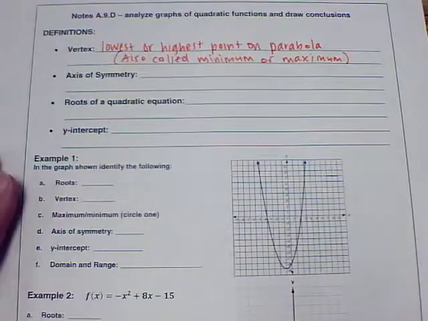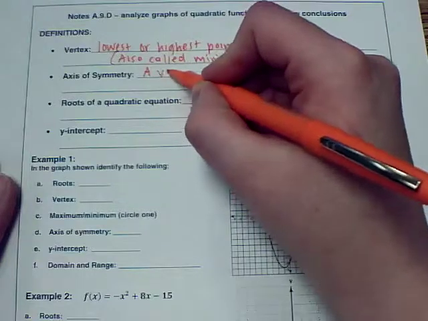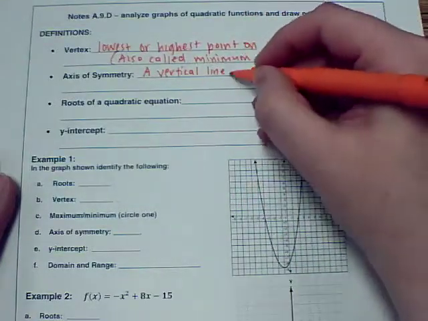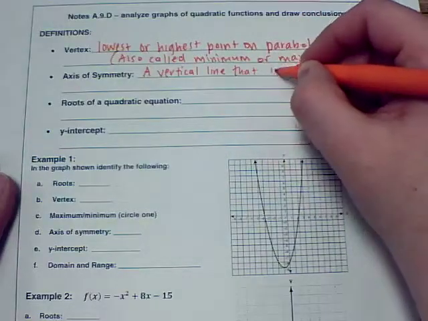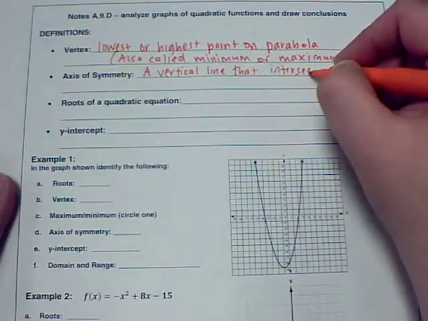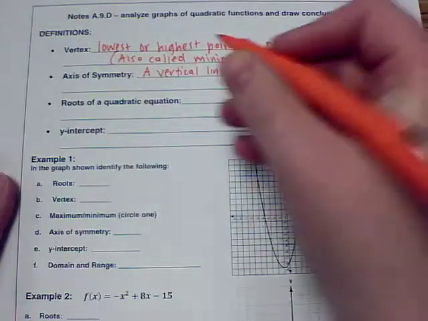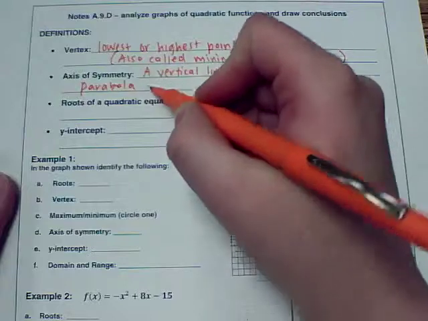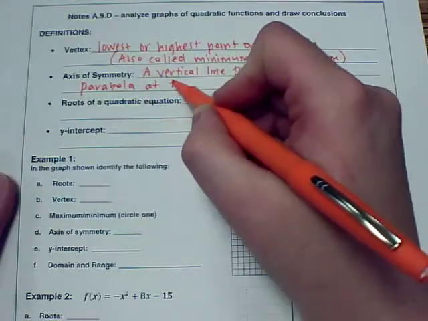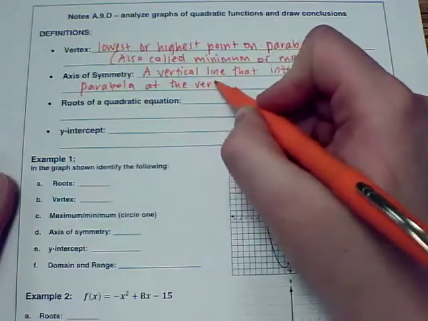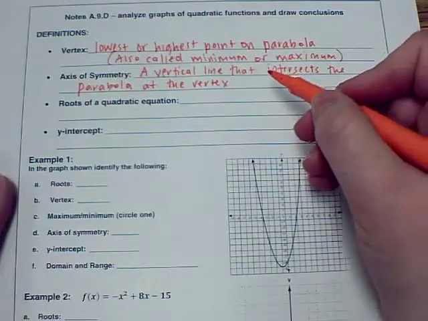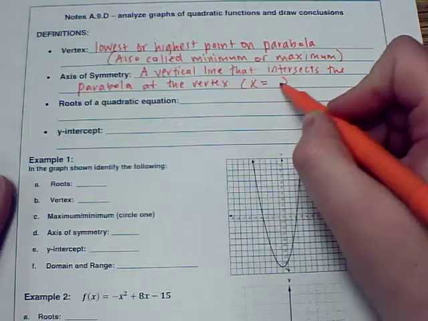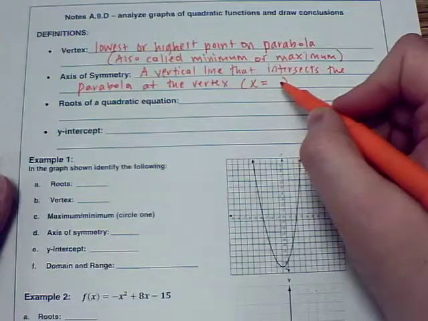The axis of symmetry is a vertical line that intersects our parabola at the vertex. So it's that line that goes directly through the vertex, which makes the parabola symmetrical. The equation for that is going to be x equals whatever number your x value is of the vertex.